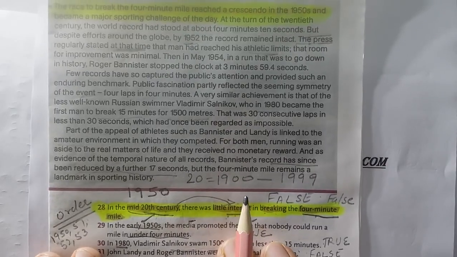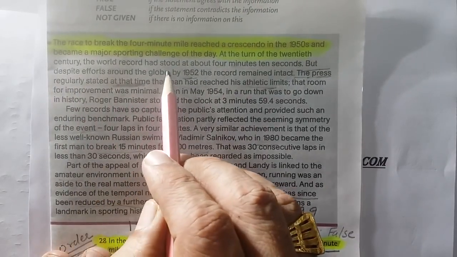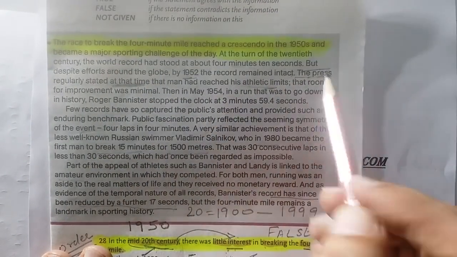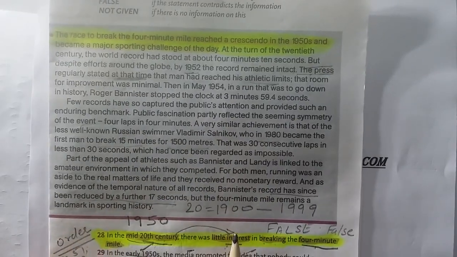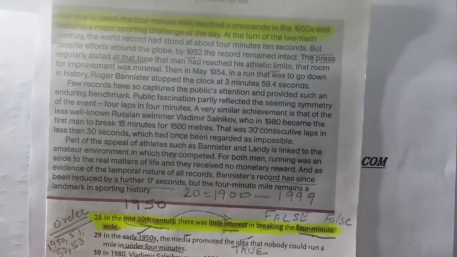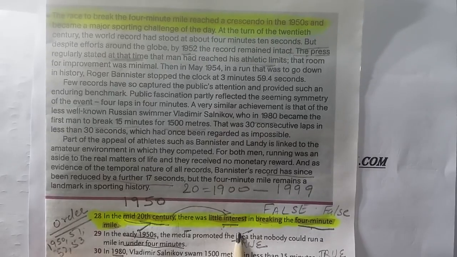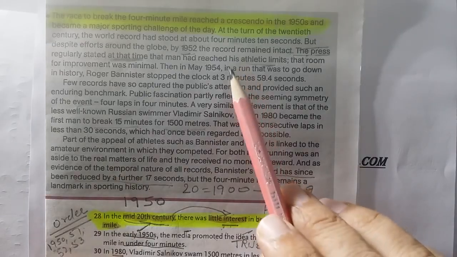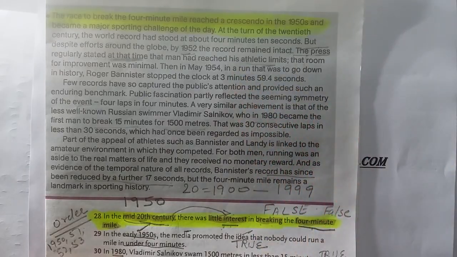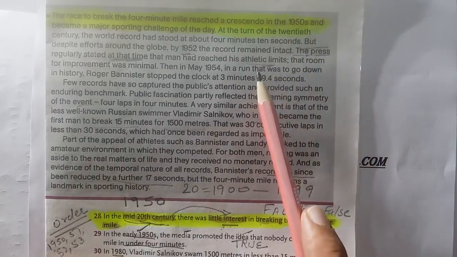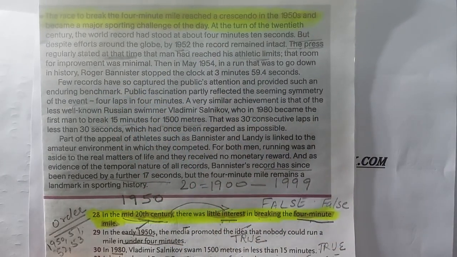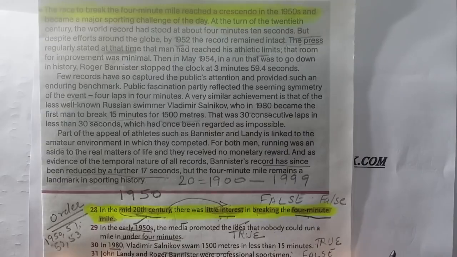But despite efforts around the globe, nobody was there to break the record. The press regularly stated at that time, promoted the idea. Try to understand what I want to say. Just that man had reached his athletic limits. Which limits? This one. That room was minimal. Nobody could run a mile under 4 minutes.